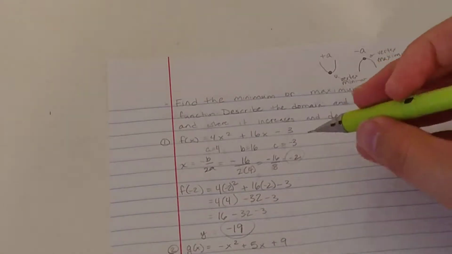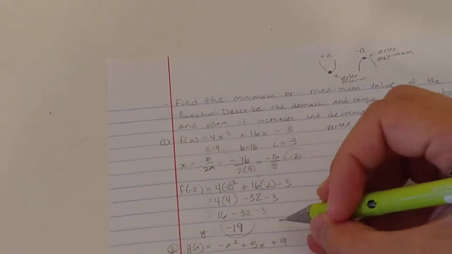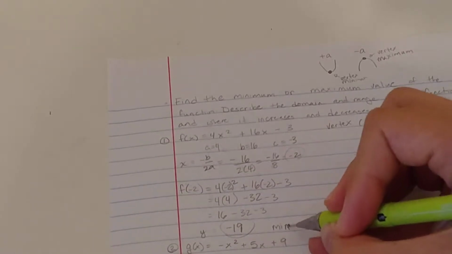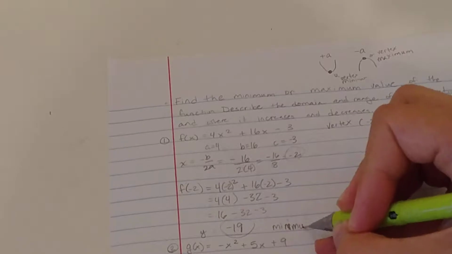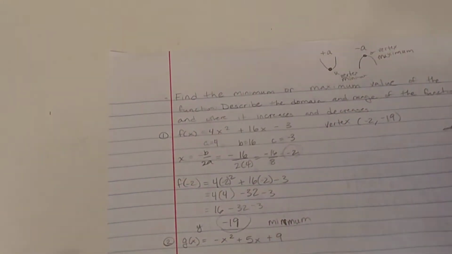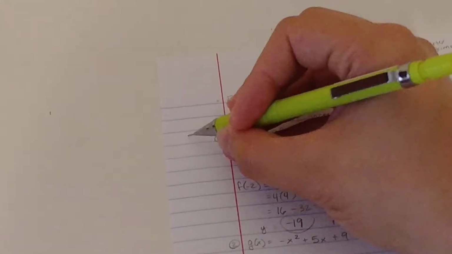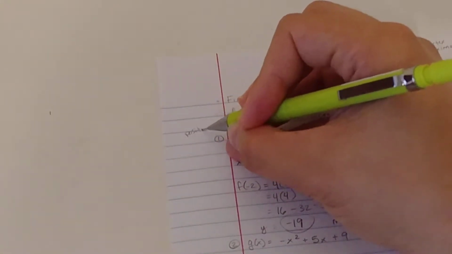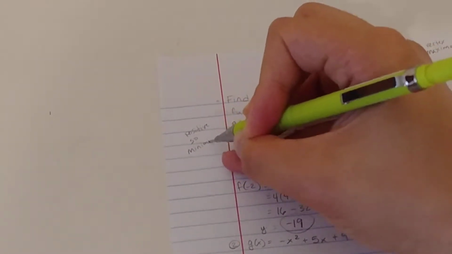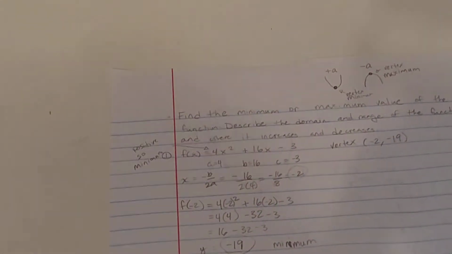So this negative 19, that's also our minimum. Minimum. Ta-da! All right, and we know it's the minimum because the leading coefficient is positive. Positive, so minimum. Okay.